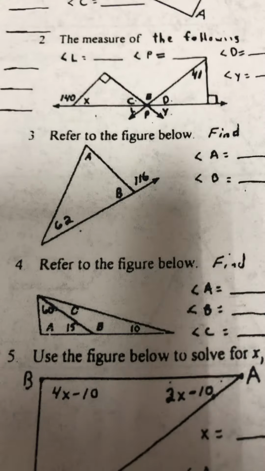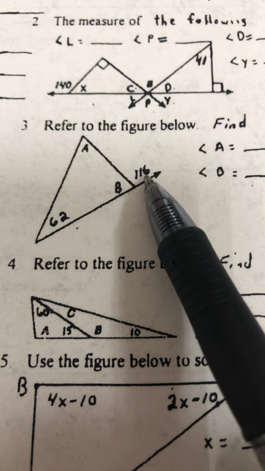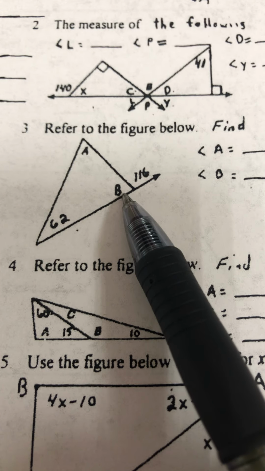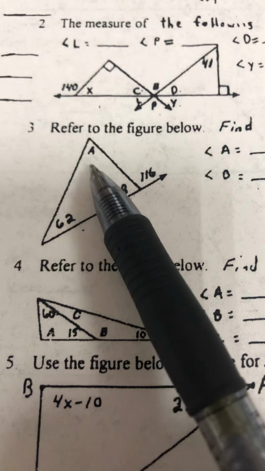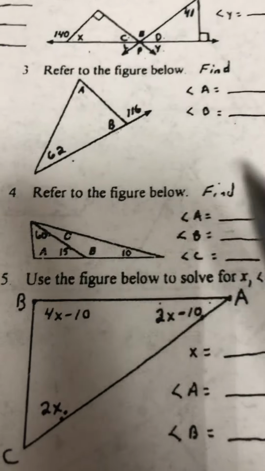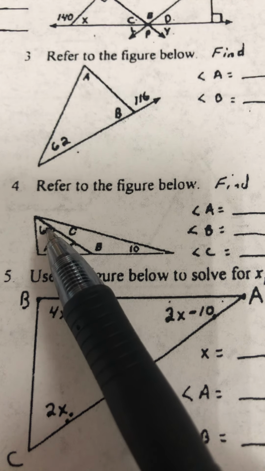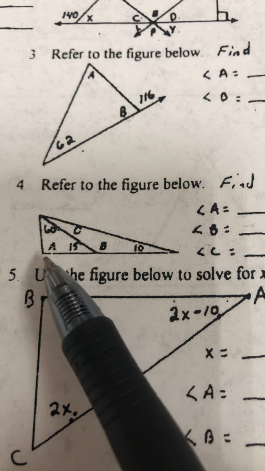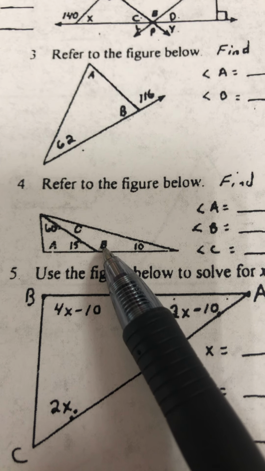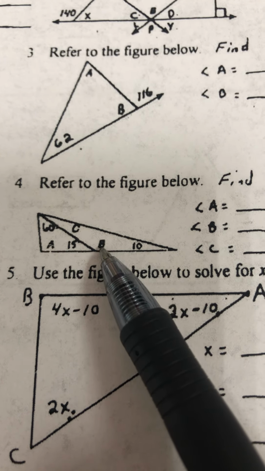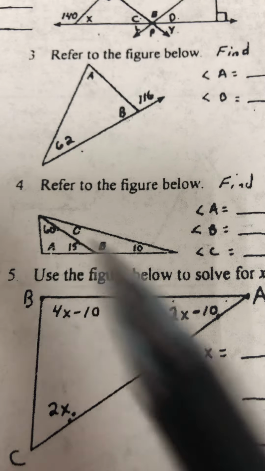For number 3, refer to the figure below. I figured out B first. I took 180 minus 116. That gave me B. Then I took 180 minus B minus 62, and that gave me A. For number 4, I figured out A first, and you're going to take 180 minus 60 minus 15. That will give you A. Then I figured out B. I took 180 minus 15. That's what my B is. Then I took 180 minus B minus 10, and that gave me C.